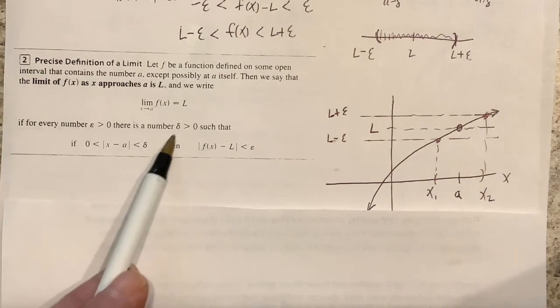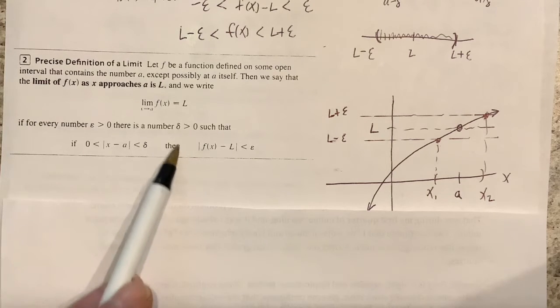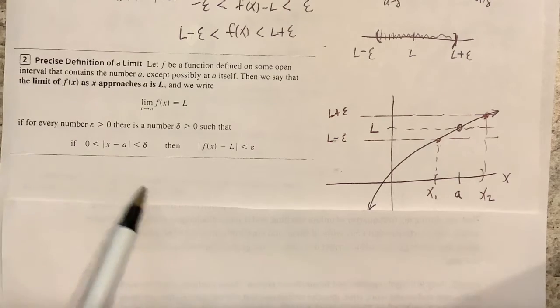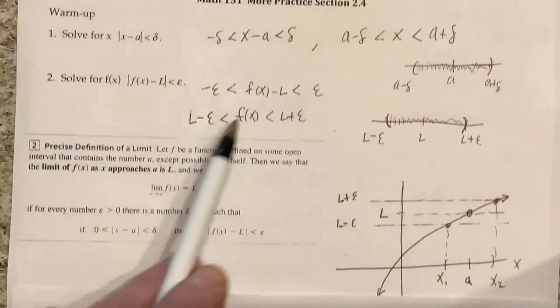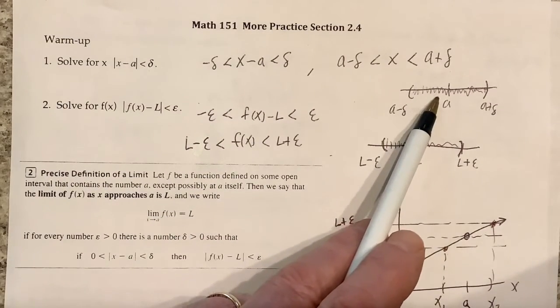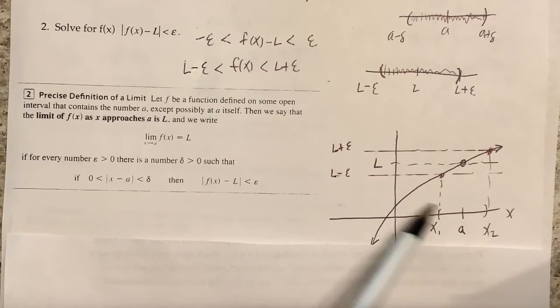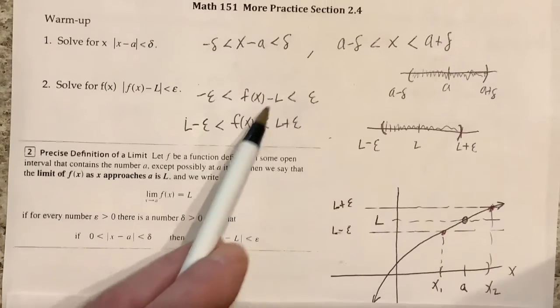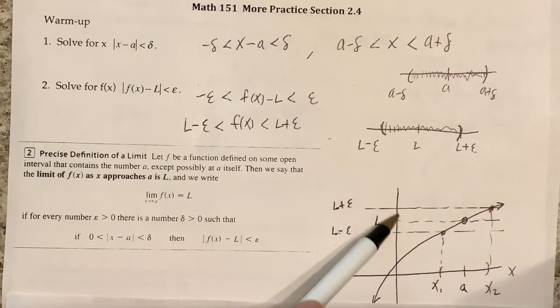This interval is going to have radius delta, like we were talking about earlier, so that if the absolute value of x minus a is less than delta, that just means that x is in this interval, right between here and here, then the absolute value of f of x minus L is less than epsilon. That means f of x is in this interval here.